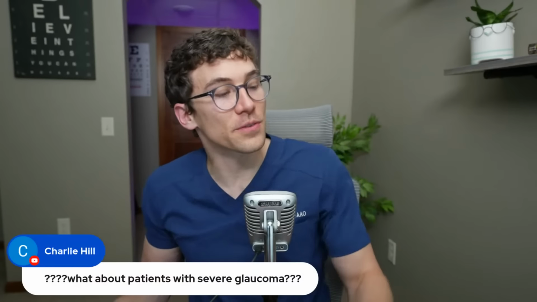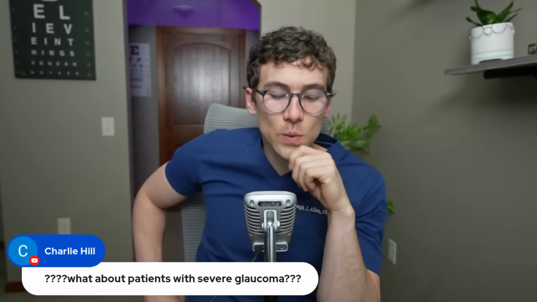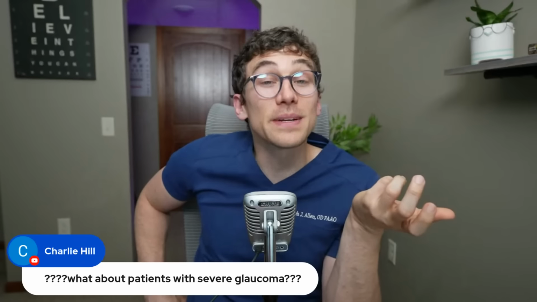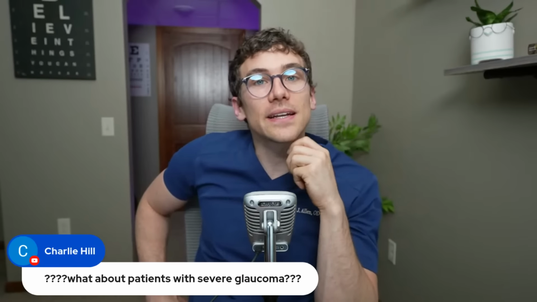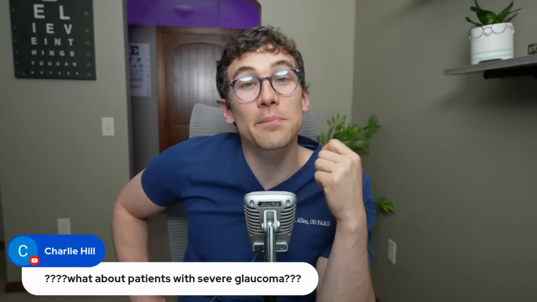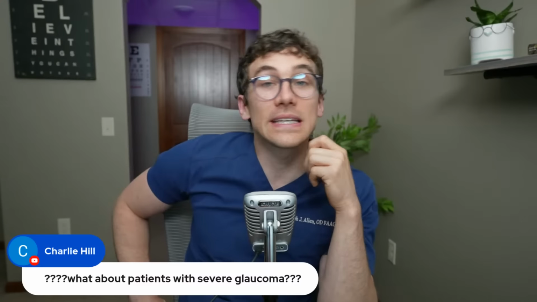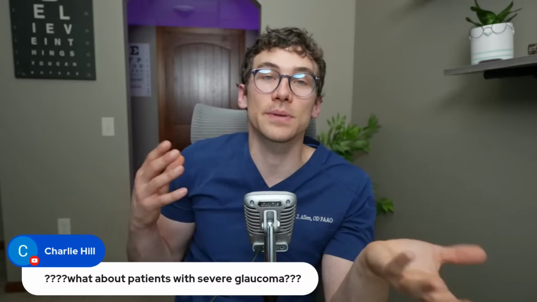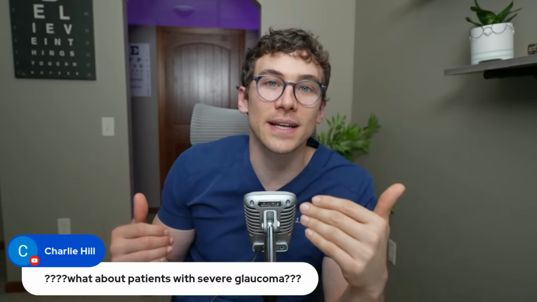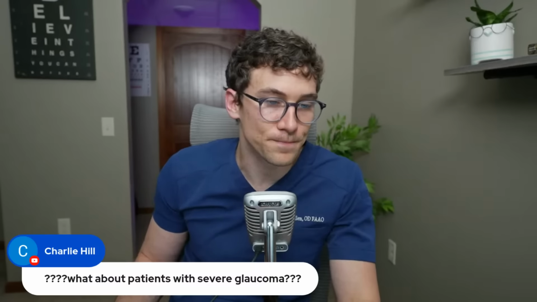What about patients, from Charlie, with severe glaucoma? Same thing with the question about retina disease. If somebody has severe glaucoma or limited vision due to glaucoma, then something like the enhanced depth of focus lenses or multifocal lenses may not be as recommended, at least at this given time, because it's believed that with the reduction in contrast sensitivity, perhaps those lens options aren't the best.